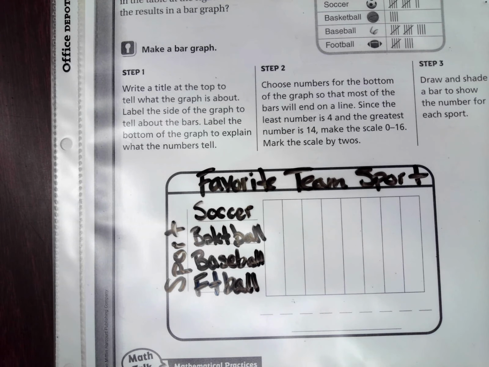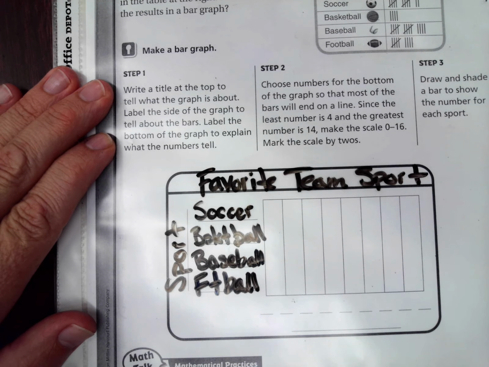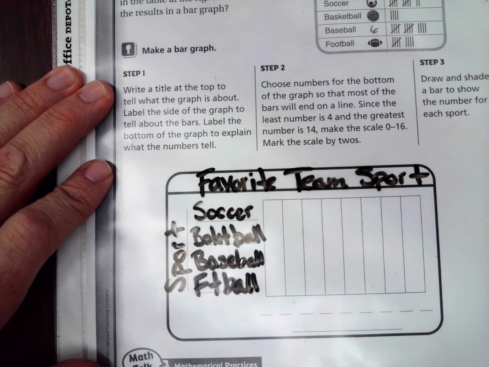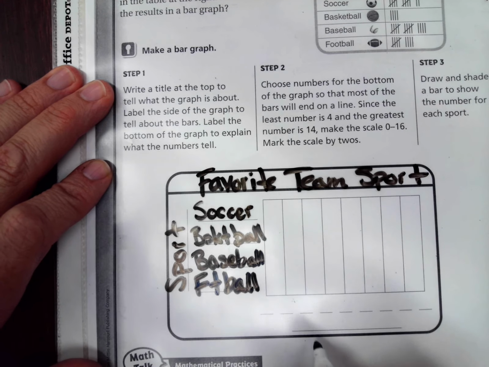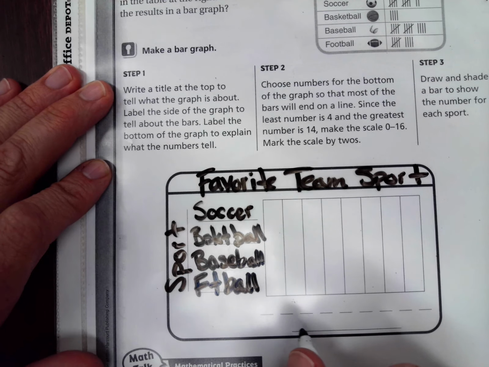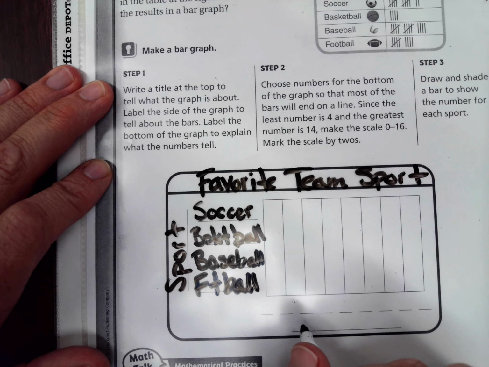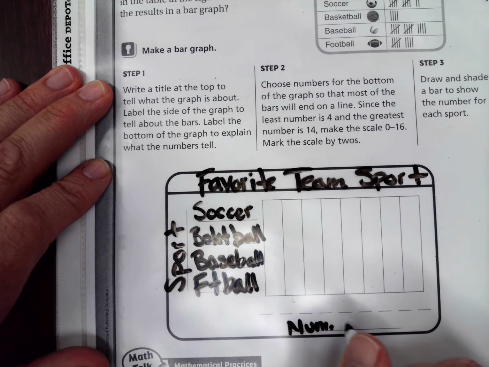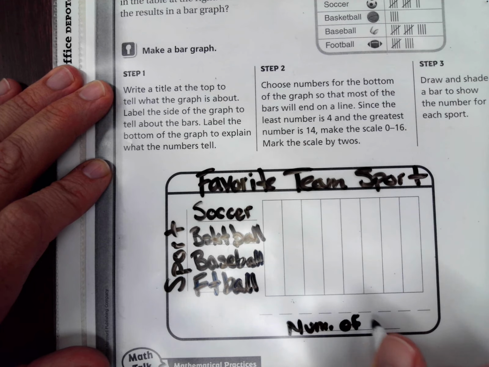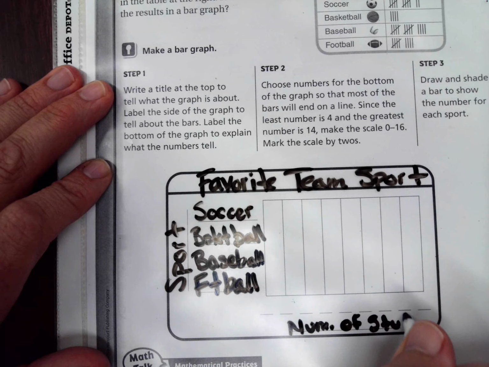Next, down here on the lower lines, I'm going to put this title as number of students.